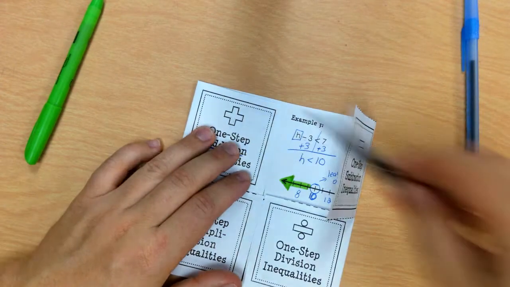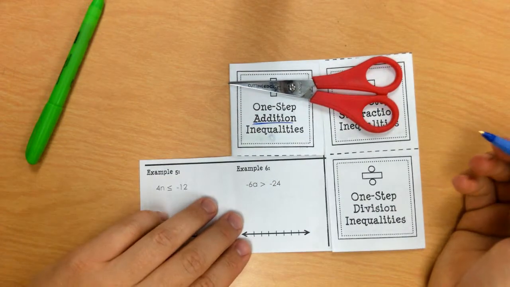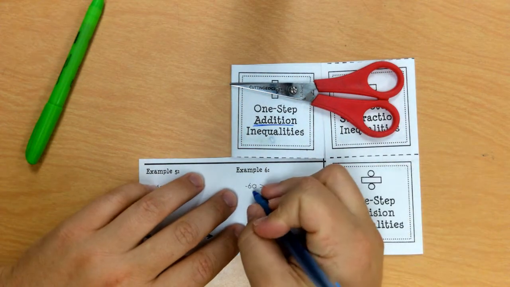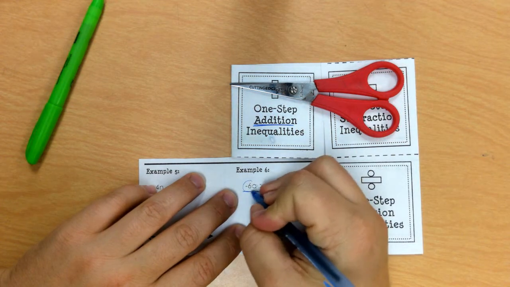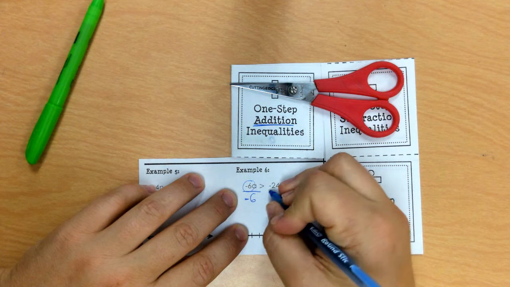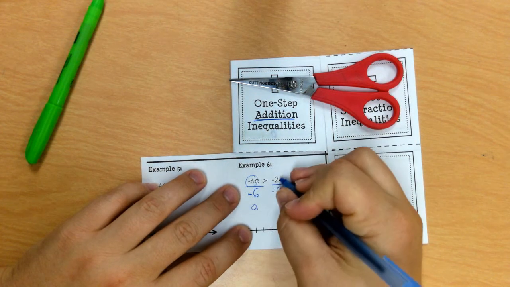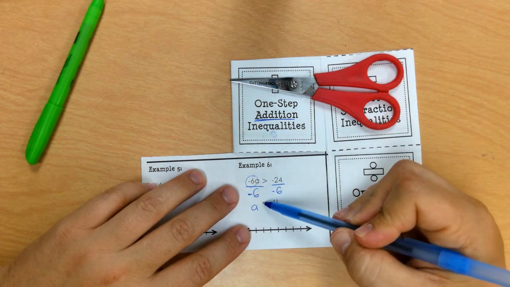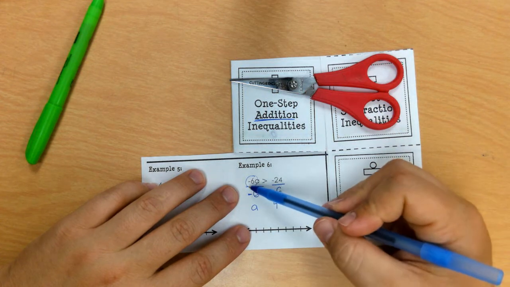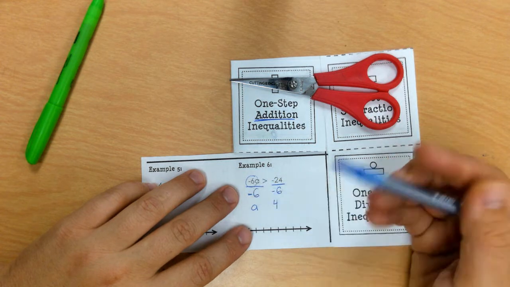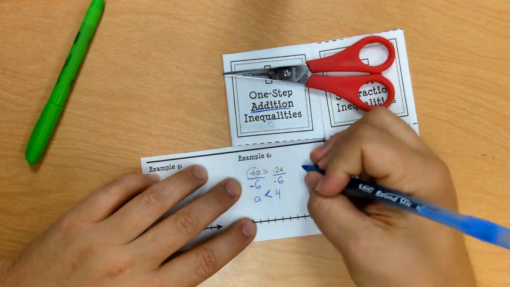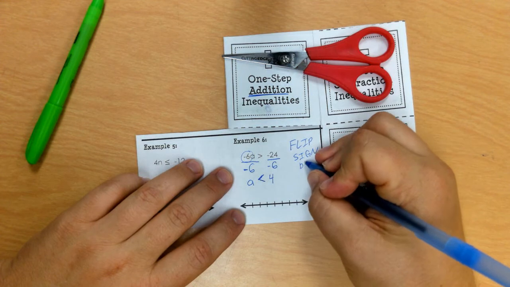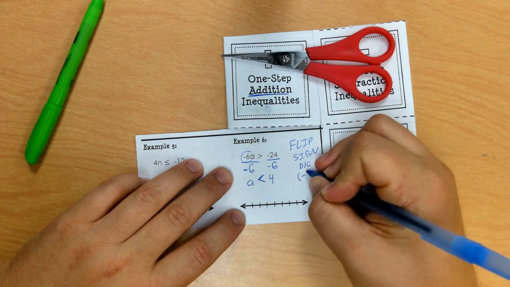Okay, let's try multiplication. I'm going to do example 6 because it's different. I need to isolate the A, so I'm going to divide by the coefficient, which in this case is negative 6. Now I get A, and negative 24 divided by negative 6 is 4. Typically, I would just take my inequality sign and copy it. However, in this case, I'm dividing by a negative. And when you divide by a negative, you have to flip the sign. And that's only when dividing by a negative. Flip sign because negative number.